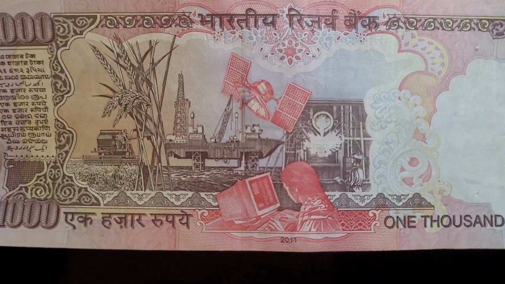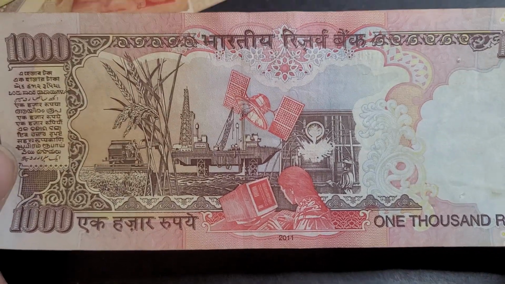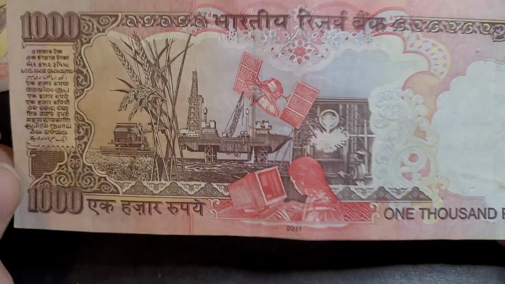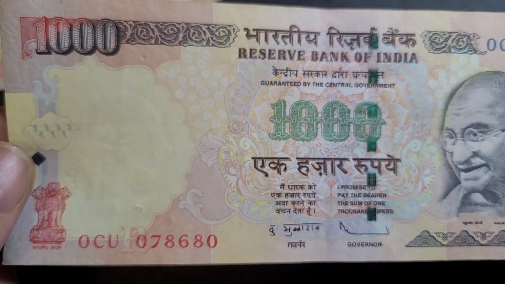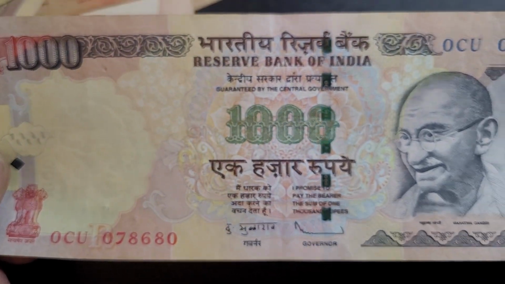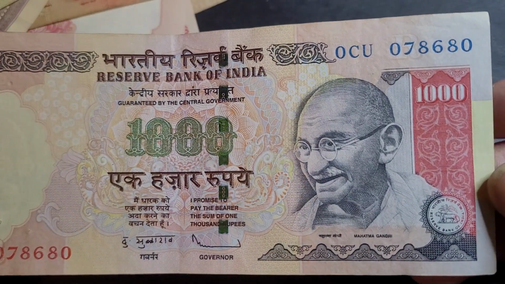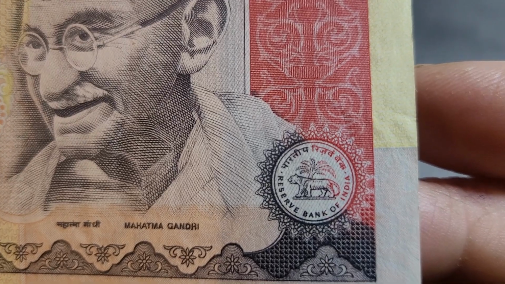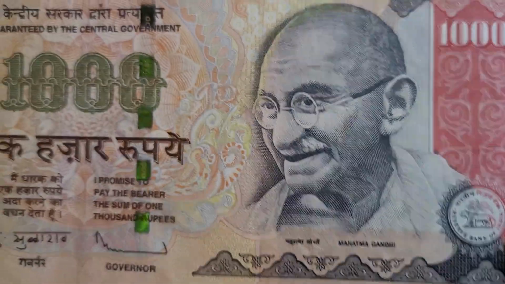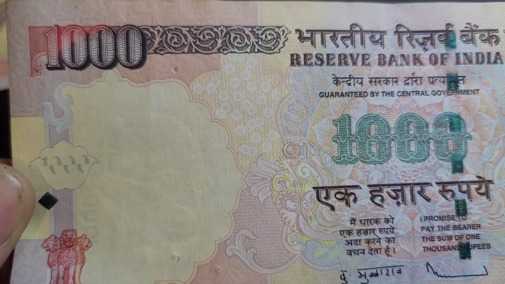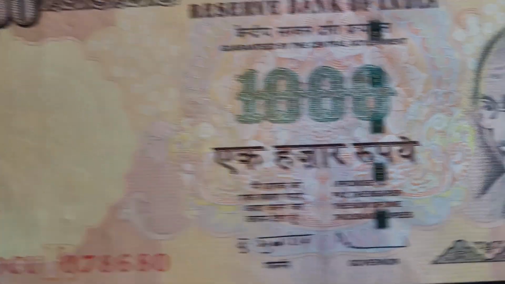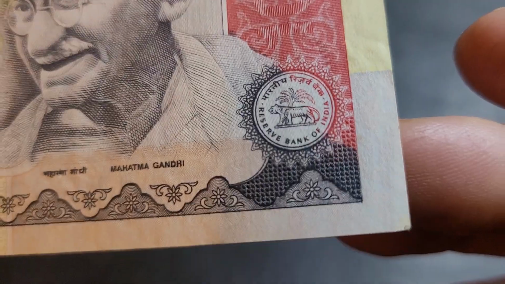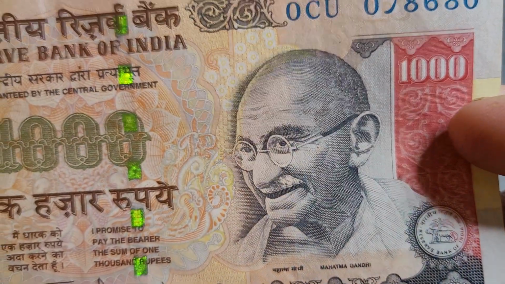These are, at least in Australia, not easy to get, and I believe that because of the value of this banknote, the majority of them have been exchanged. Of the billions that have been printed, most of them have been deposited back into banks. And here we have the Reserve Bank of India emblem. It's not a coat of arms because it doesn't have a shield on it. It's just an emblem. It's quite nice, taken from when the British issued their coins in 1947.